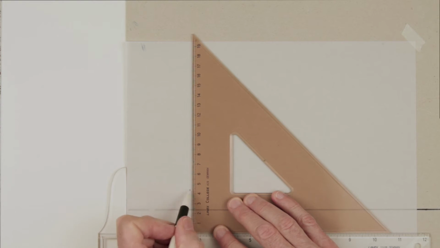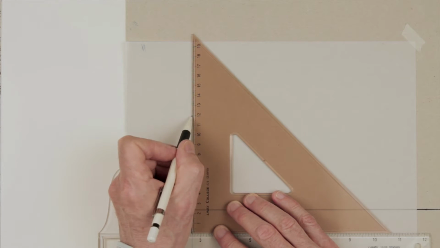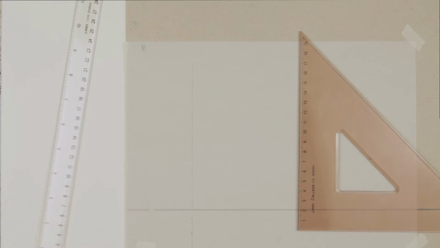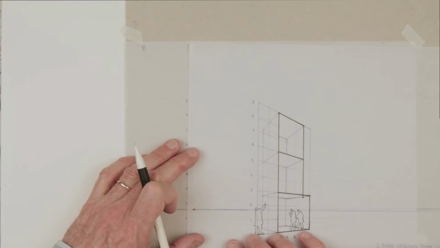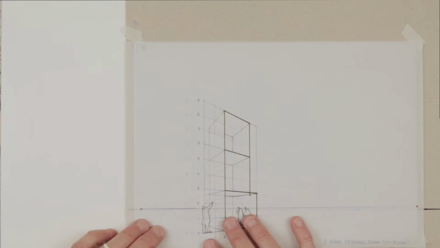Grids can be constructed simply and be drawn over again and again by using trace. You can make accurate presentation drawings or quick sketches.